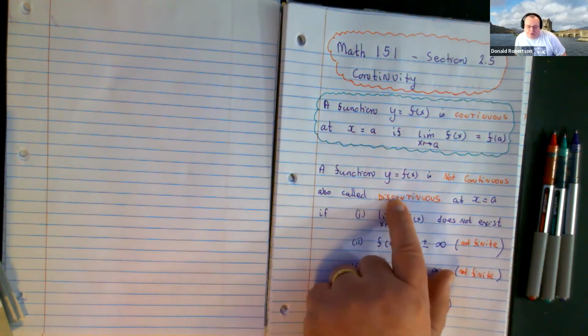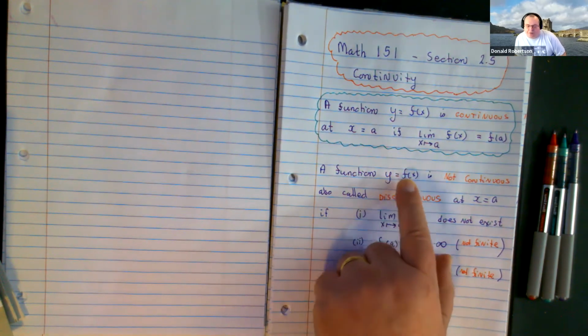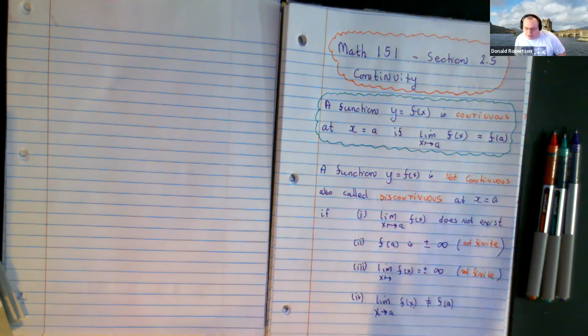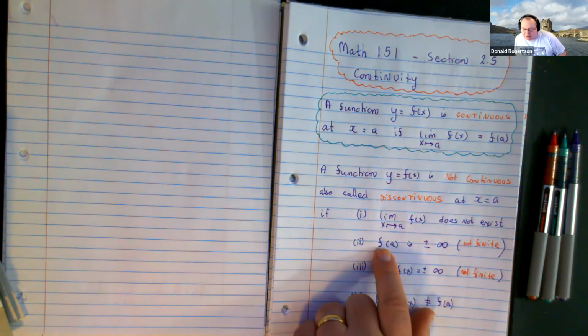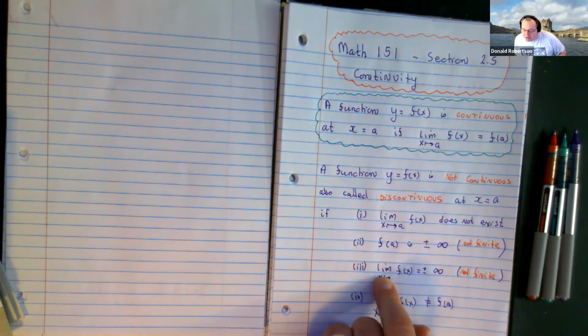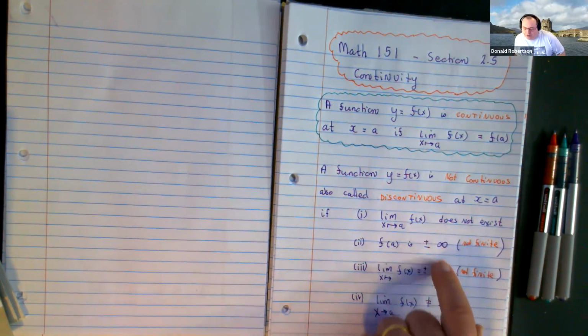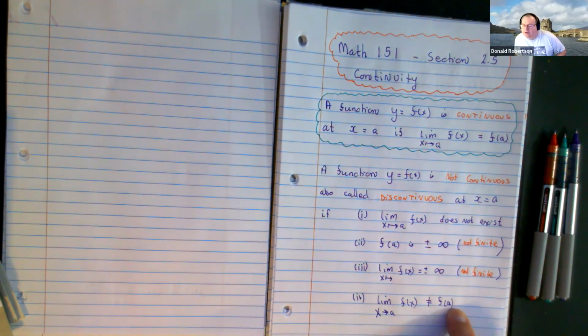A lot of textbooks, including WebAssign, use the word discontinuous. So a function y equals f of x is discontinuous at a point x equals a if one or more of the following are true. If the overall limit does not exist, it's discontinuous. If the value of the function, f of a, is plus or minus infinity. If the overall limit is plus or minus infinity, they will use the words not finite, but it means the same. Or if the overall limit is not equal to the value of the function.